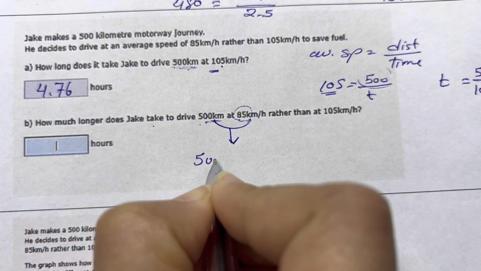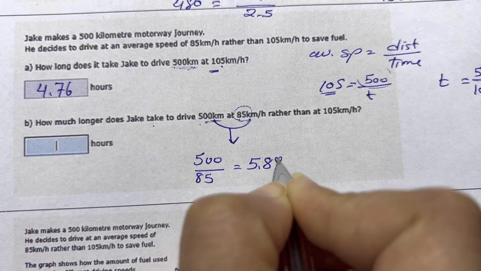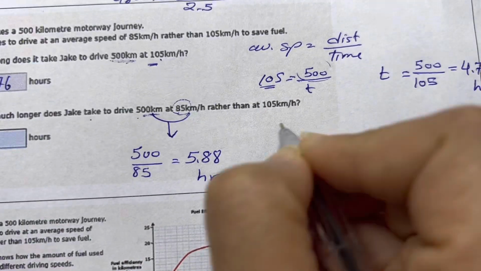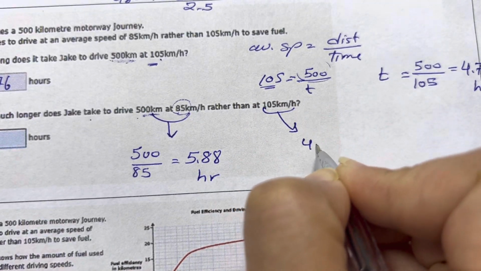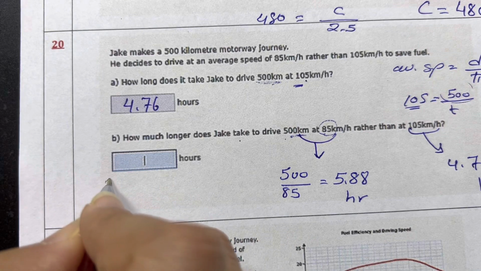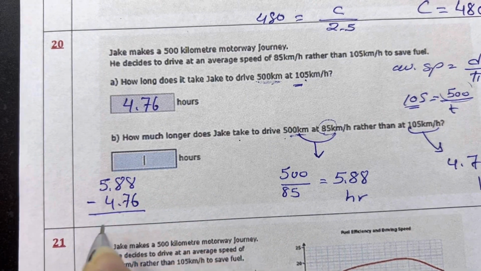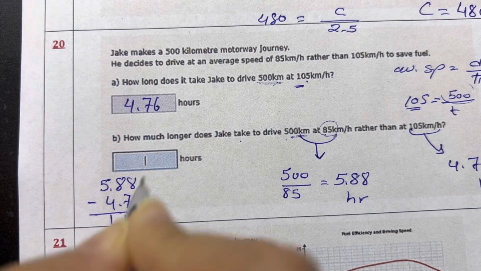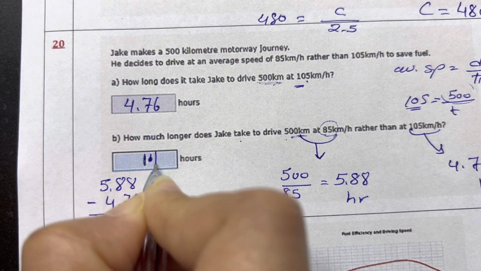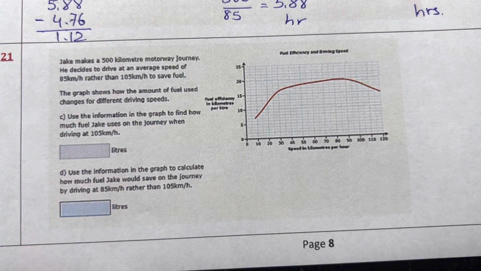It will be 500 divided by 85, which equals 5.88 hours. Subtracting the 4.76 we got before, it will give me 1 hour.